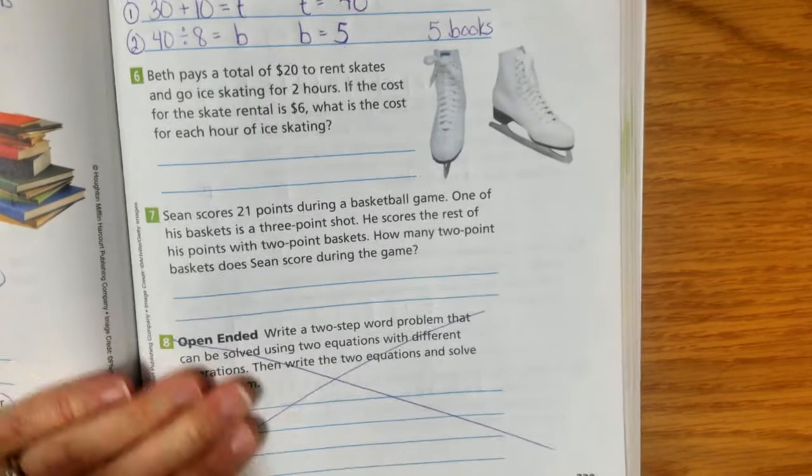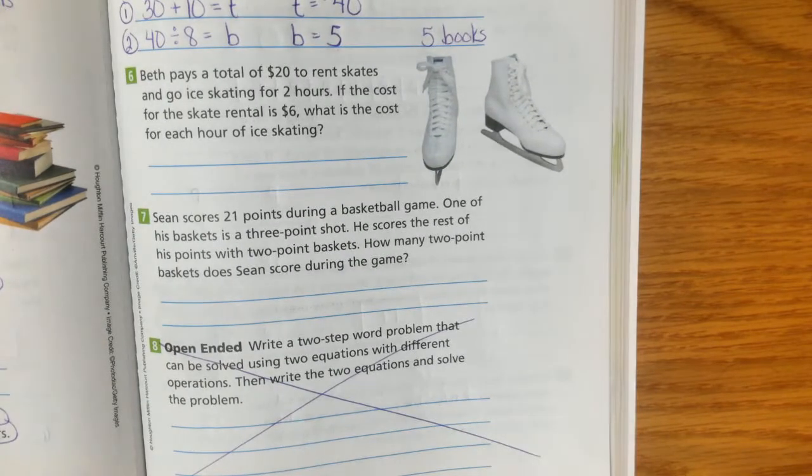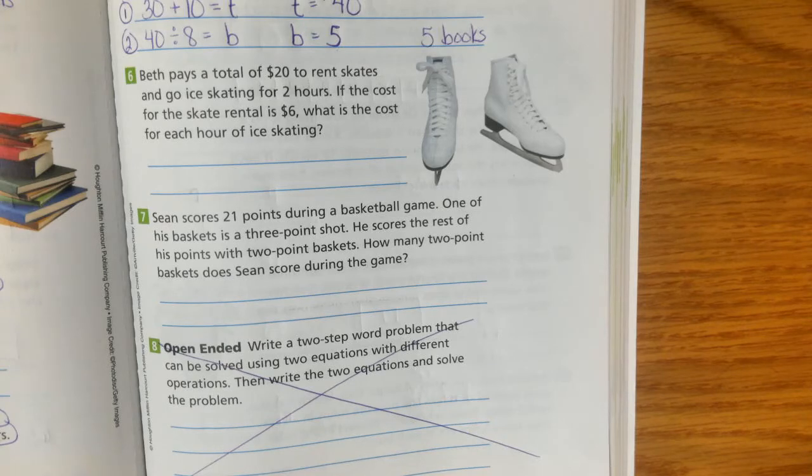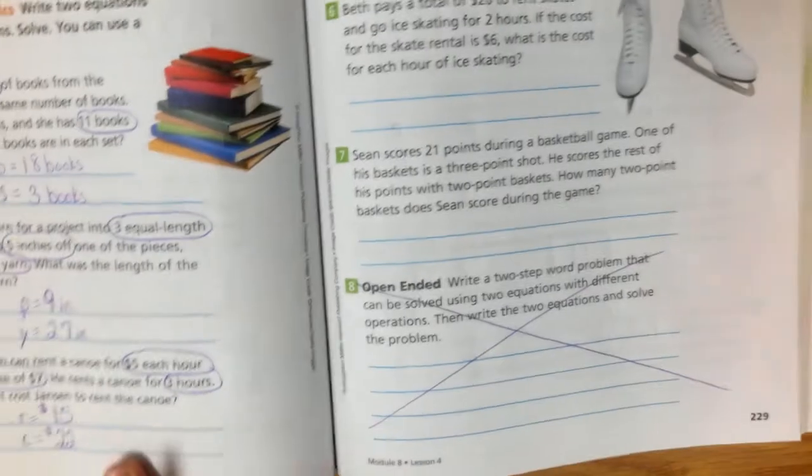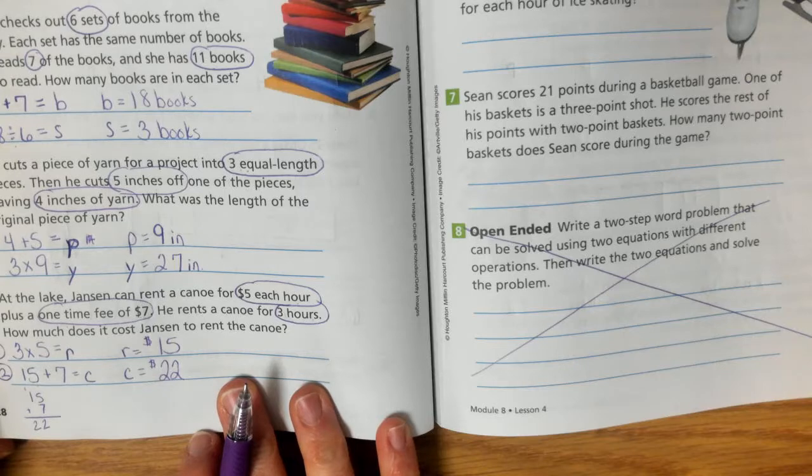Sorry, I digress. Number 6, Beth pays a total of $20 to rent skis and go ice skating for 2 hours. So altogether, she's paying $20. If the cost of the skate rental is $6, what is the cost for each hour of ice skating? So this is similar to the canoe problem, but we're going to do it kind of in reverse.